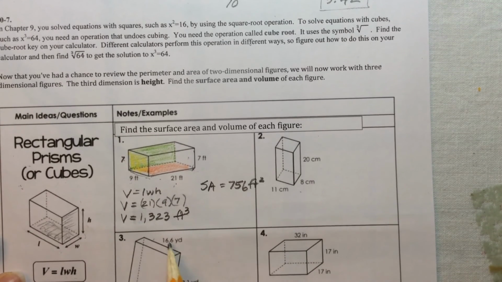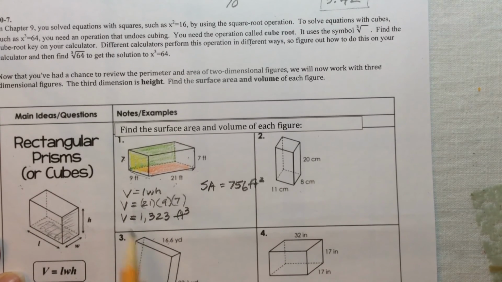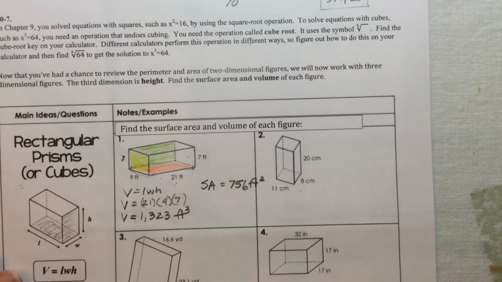So that's how you would solve all the rest of these problems too. So you would take the 3 dimensions and multiply them times each other to get the volume. And then you need to calculate what the surface area is for these 3 different sized rectangles and add that up. And remember, there are always 6 sides.